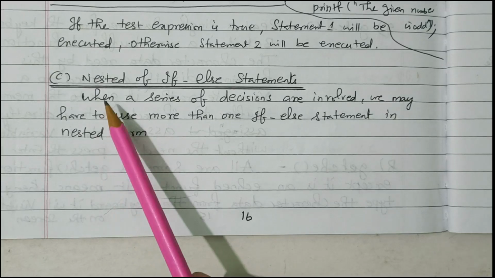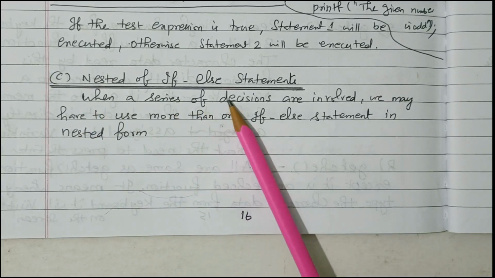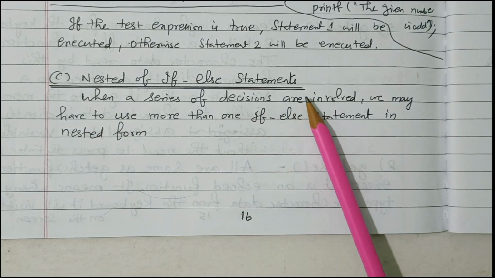Welcome viewers, in this video we will see the nested if else statement available in the C program.